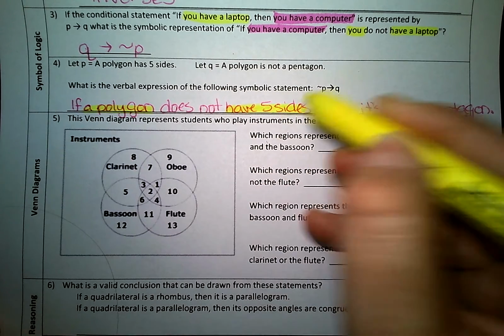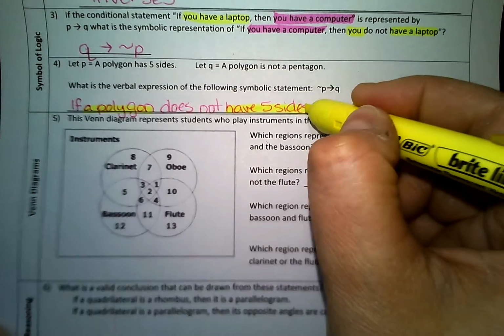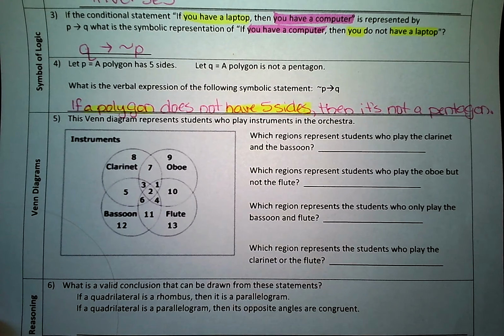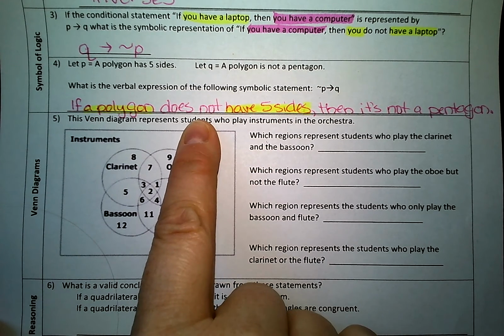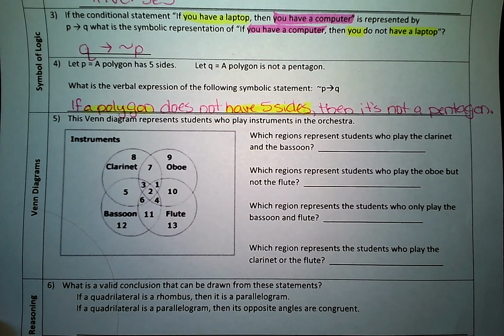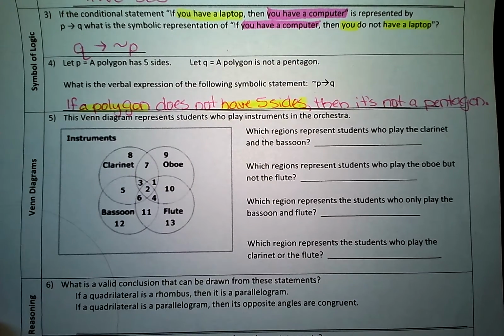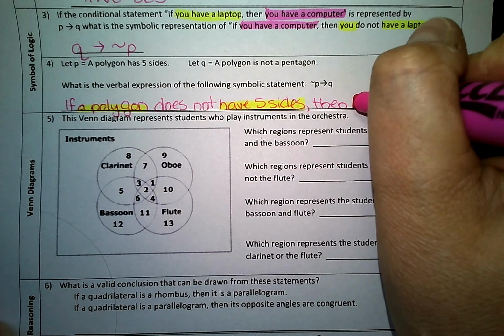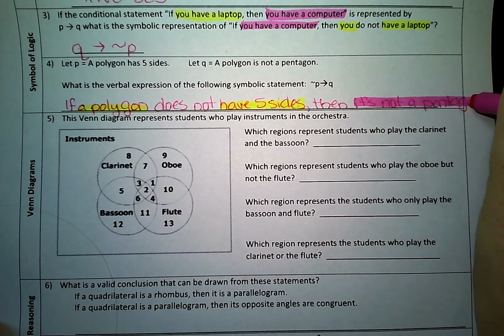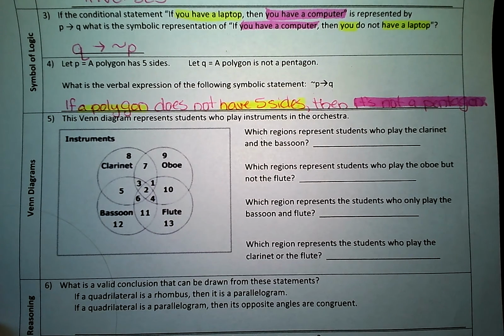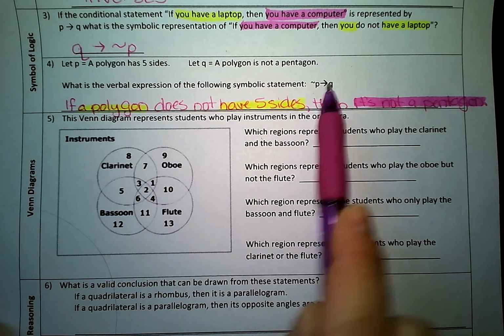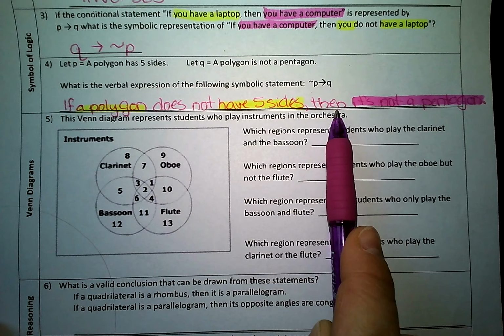However, this squiggle out front tells me to negate that statement, so I've included a does not in there. The Q statement is a polygon is not a pentagon. I have not changed that statement at all. It's not a pentagon. You'll see with the arrow in there, I also have included the words if and then.